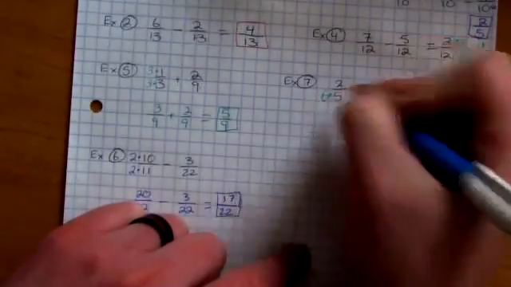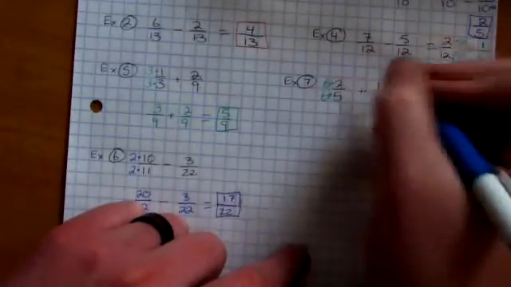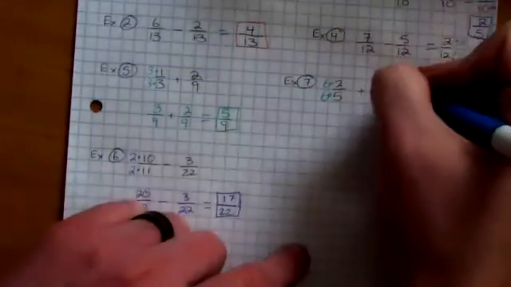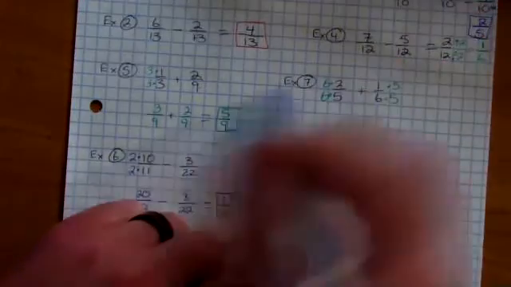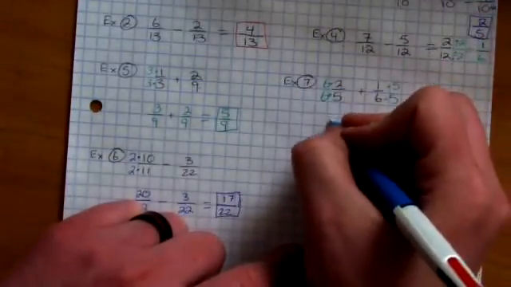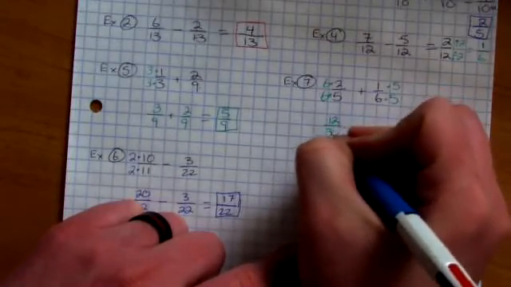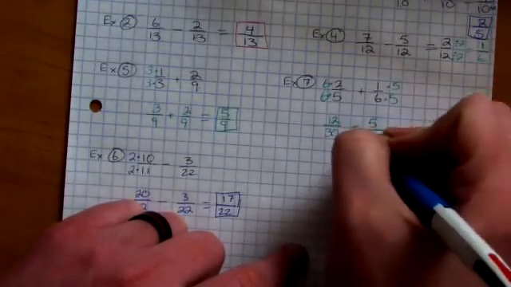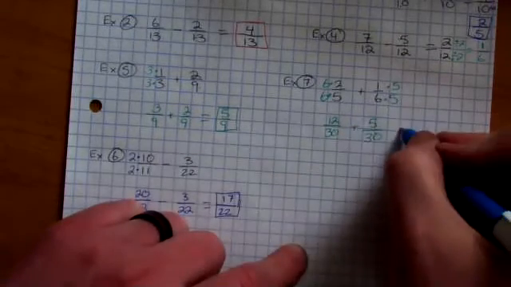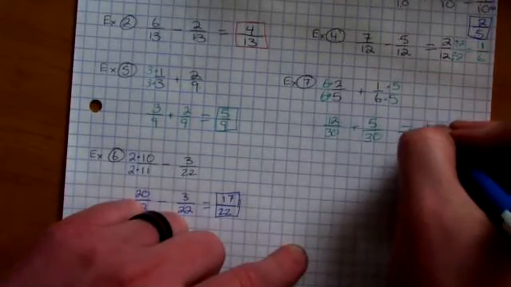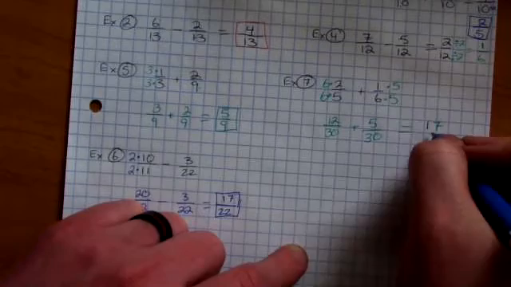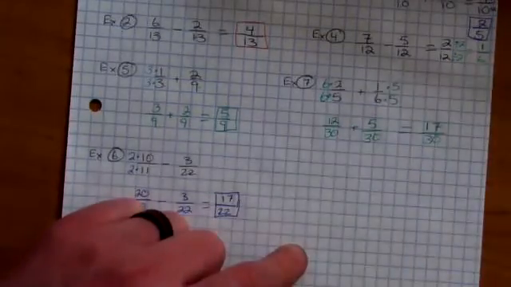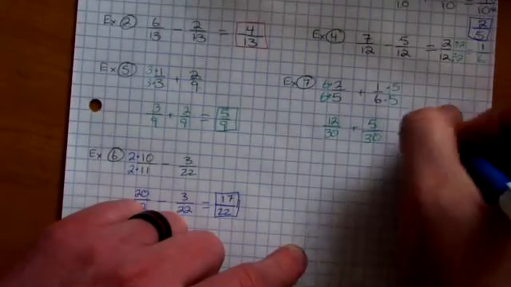times the 5. Then I have to do that to the top. And we could take this 6 times the 5 is here. Do the same thing to the top. Leaving me now with my new fraction of 12 over 30 plus 5 over 30. We add the 2. This is 17 over 30 because we keep our new denominator. That cannot be simplified. Thus, we are done.